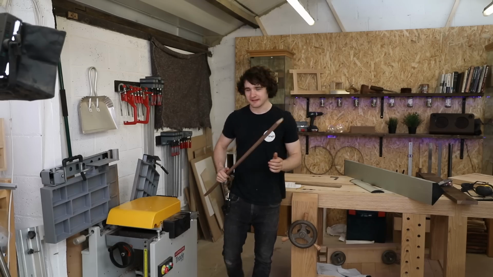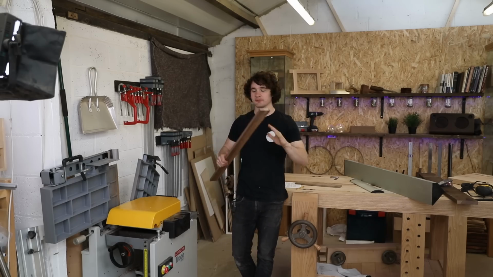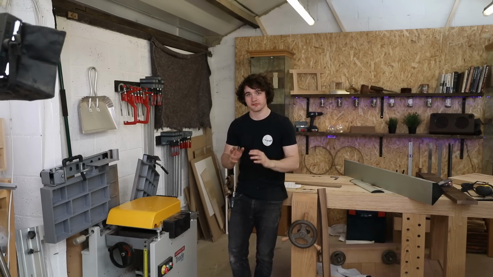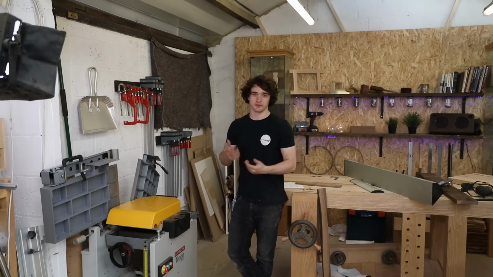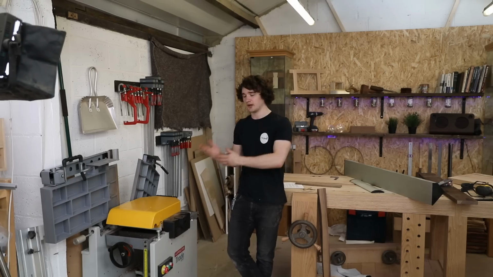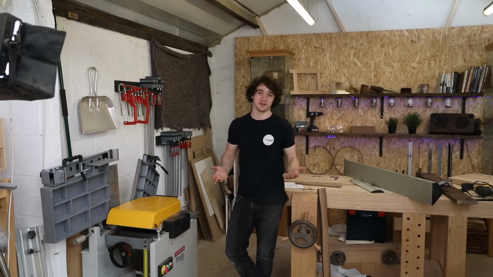So if I had to choose one of these machines, if I absolutely had to choose one of them, I would opt to go for a thicknesser first. And the reason for this is because the thicknesser does the grunt of the work, which is exactly why I chose machines in the first place. It's not because I can't do this sort of stuff by hand, it's because I can't be bothered.